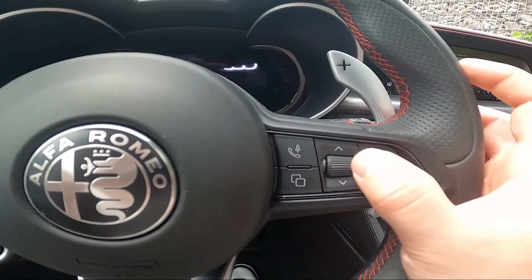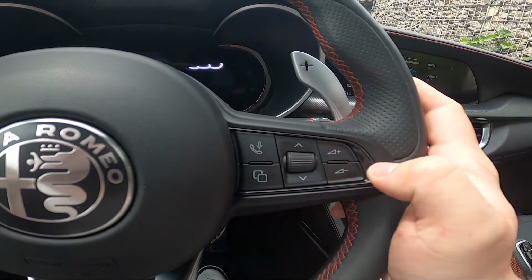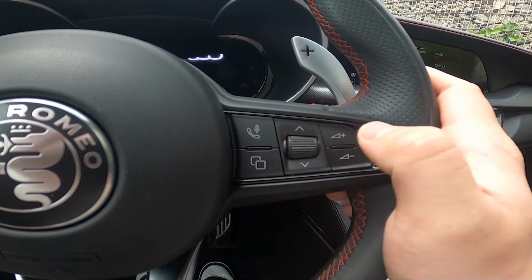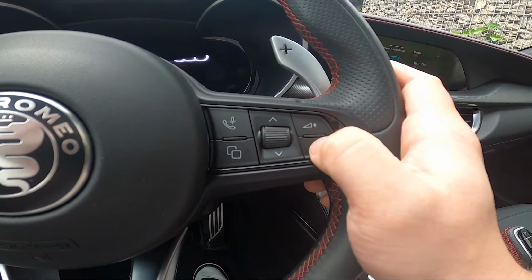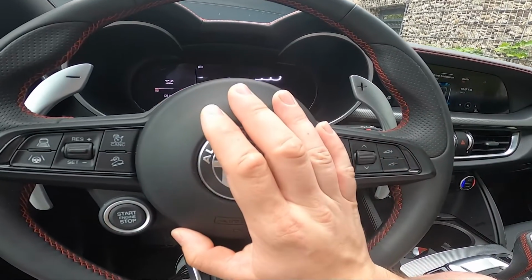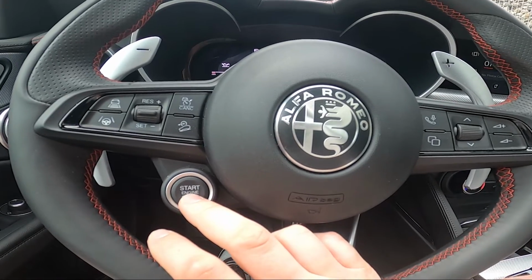On the right side we've got the panel, thanks to which we can answer the calls and activate voice assistant, change menu on the instrument cluster, navigate through it, and change volume of the radio. Of course, if you press right here you will use horn, and if you press this button you will start and stop the engine.